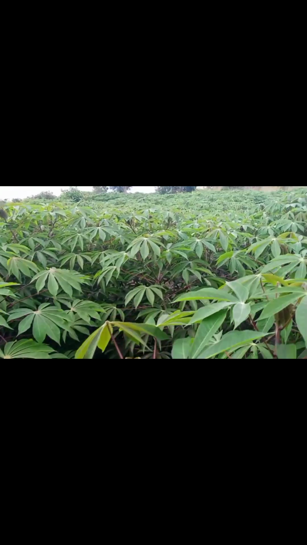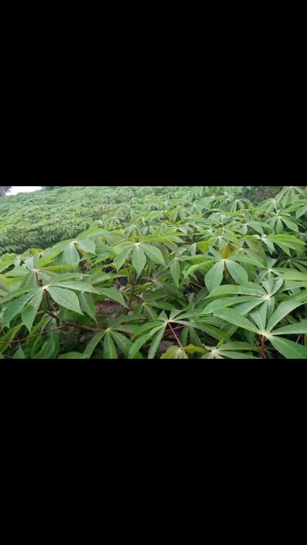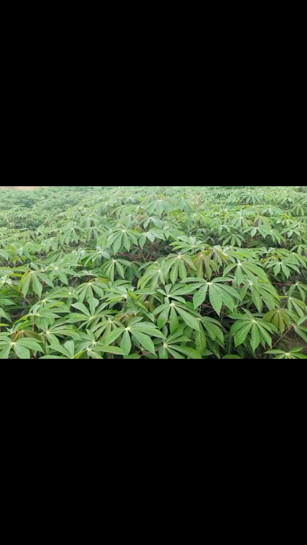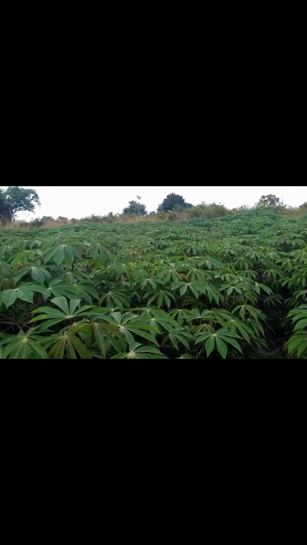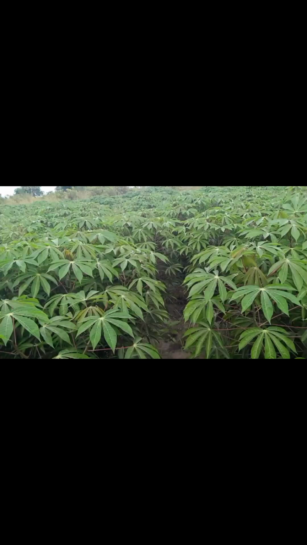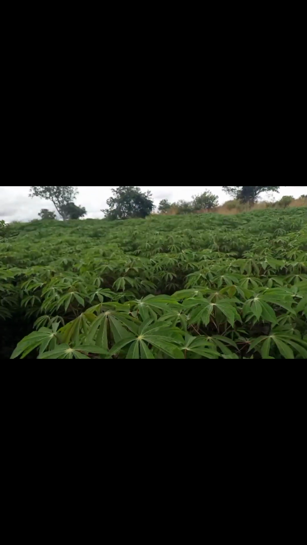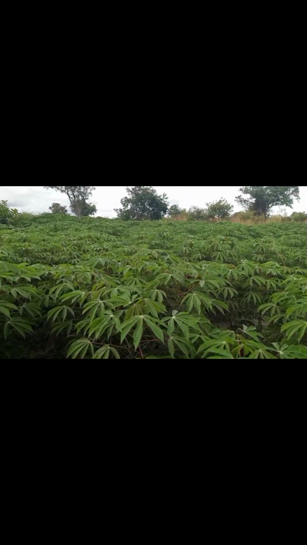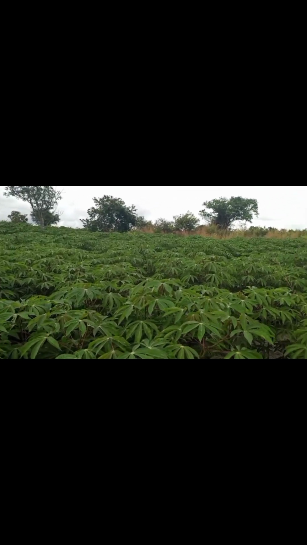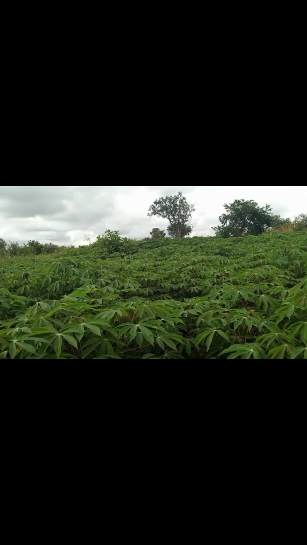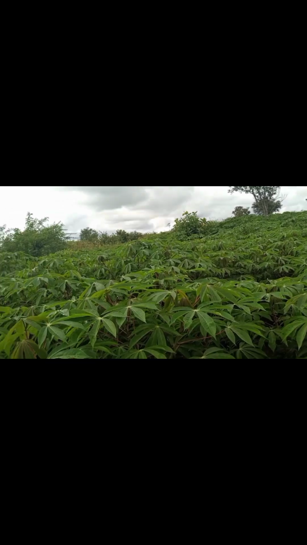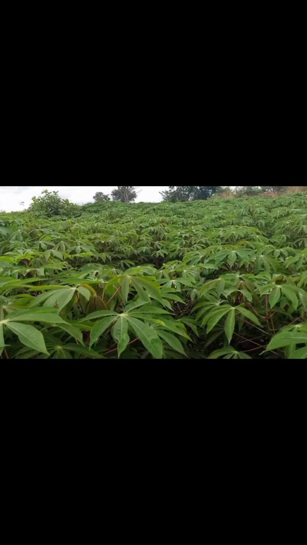Number two thing you should consider is pest and disease control. We have some of the few cassava pests that disturb cassava, though they don't have severe effect. We have white flies.